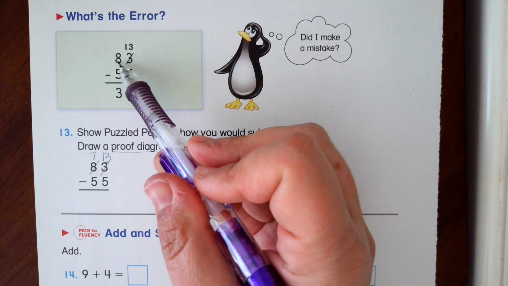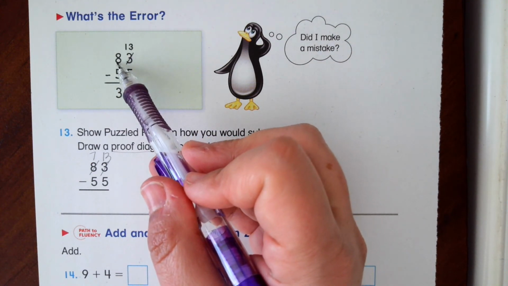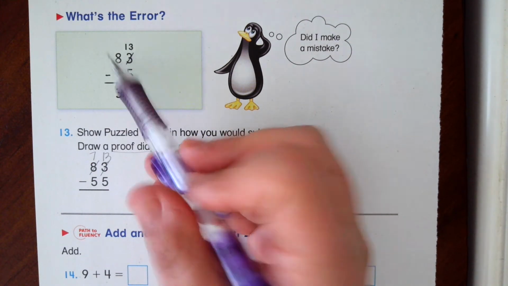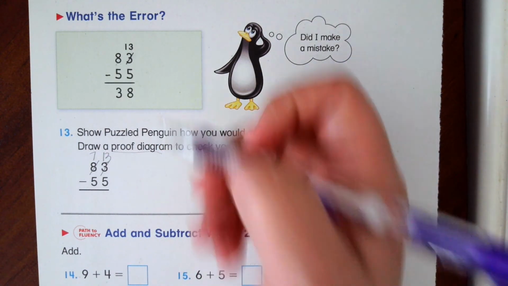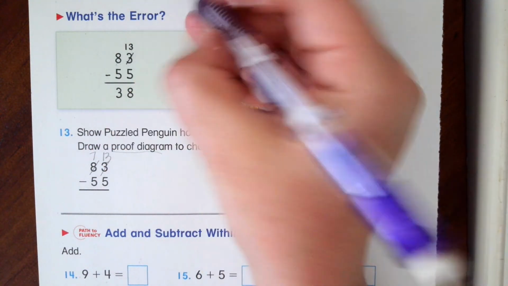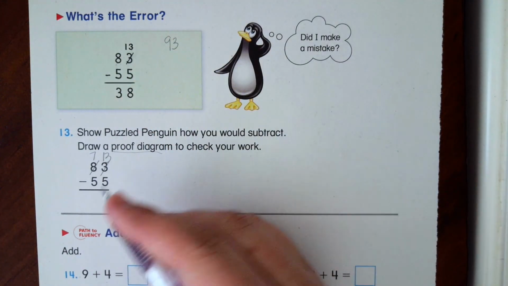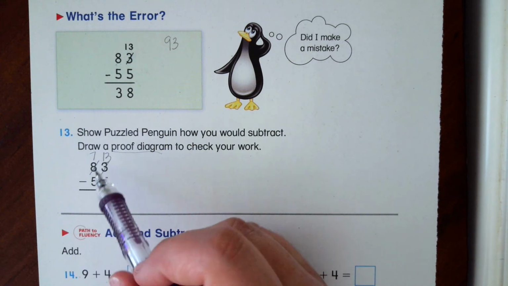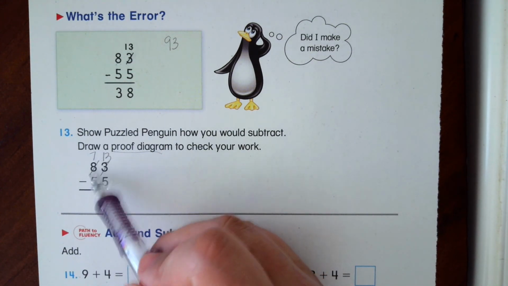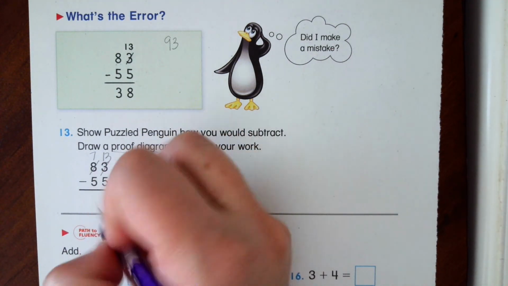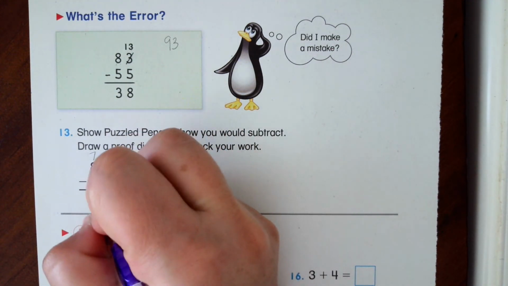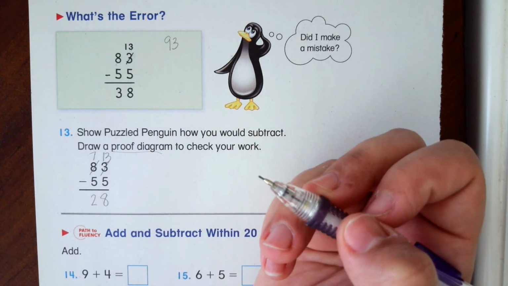What did he forget to do to the 8? He forgot to cross it off and change it to a 7, right? He just made a 10 appear out of nowhere. If I had 8 10s and 13 1s, that's actually the number 93. So he totally changed the number. That's why it's so important to make sure that you cross off that 10s. So we have 13 minus 5, which is 8, and 7 minus 5, which is 2.